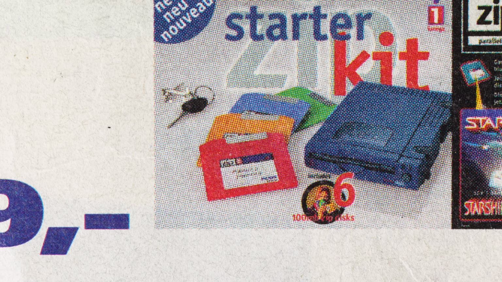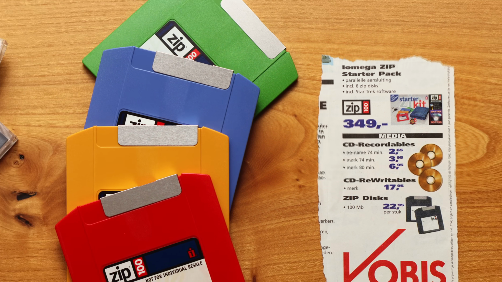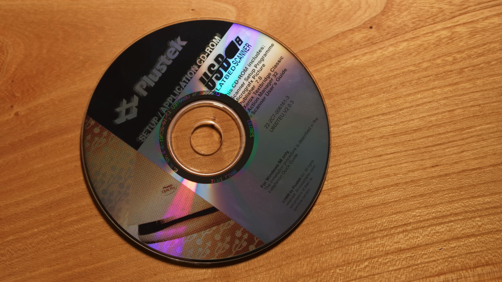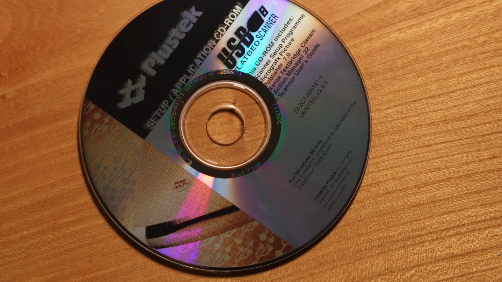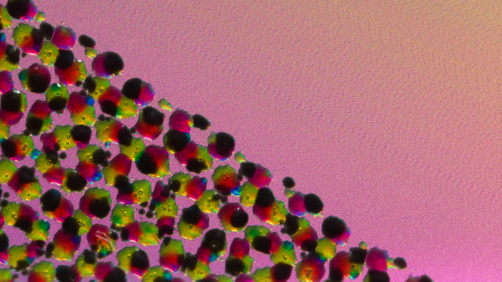Perhaps you expected me to explain how a halftone is made. But personally, I think this is much more interesting. This is the ad for the zip disk starter pack that I bought in 1999. 100 megabytes per disk. On this CD-ROM they printed the color halftone straight on the material, without a white background layer, which looks cool and even cooler in microscopic macro.